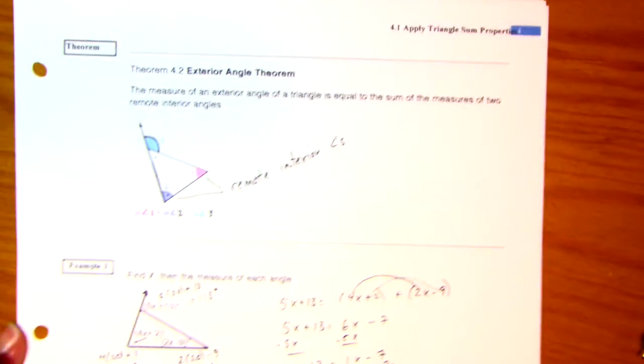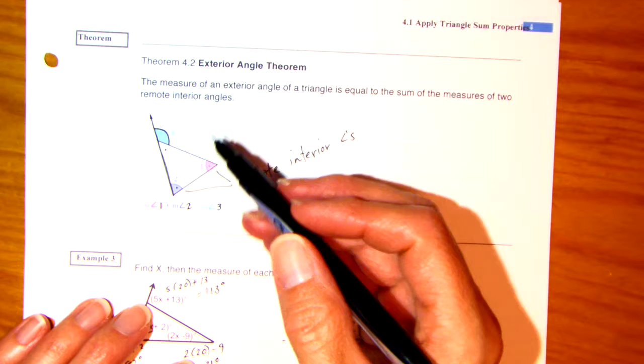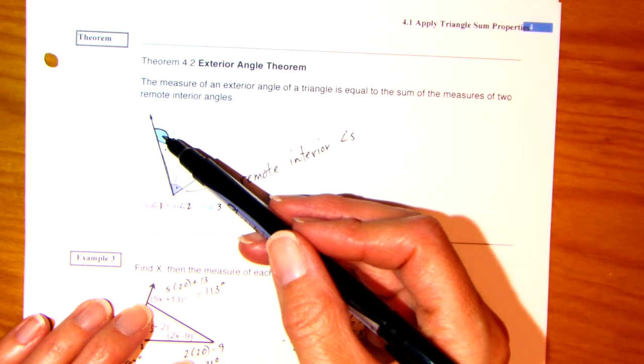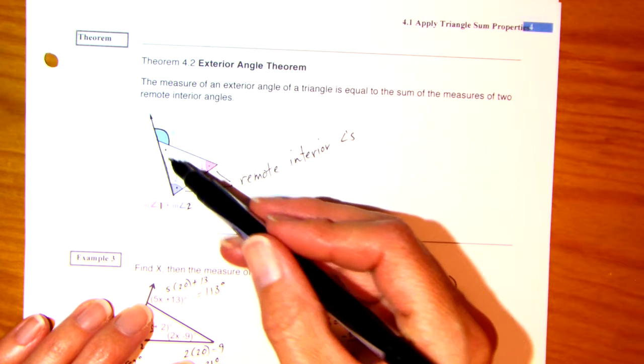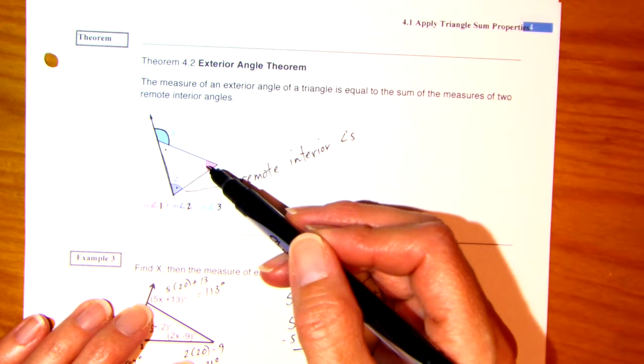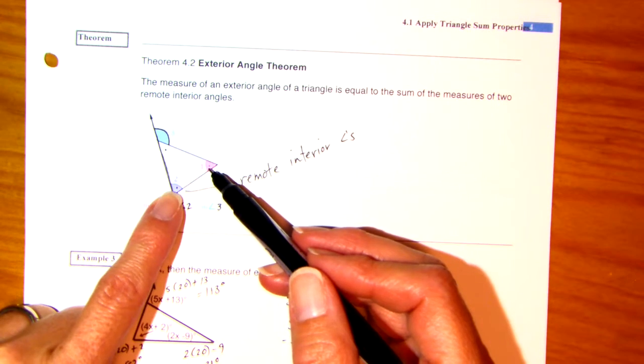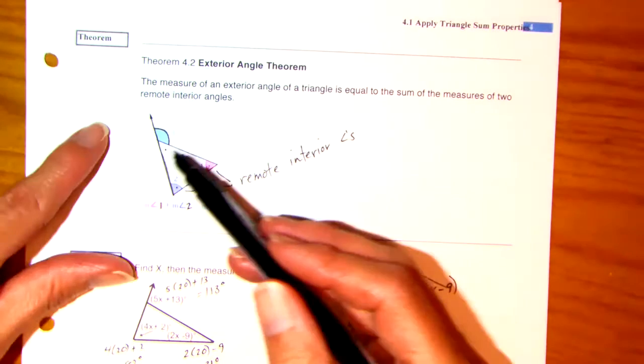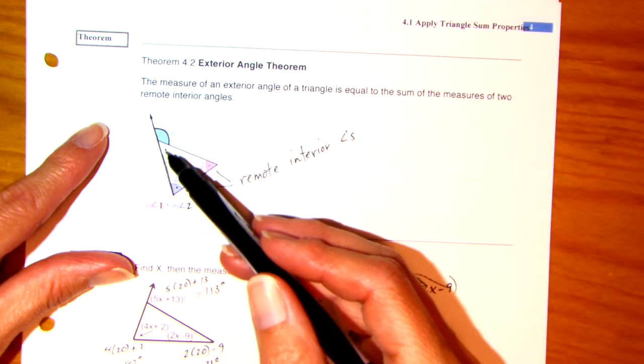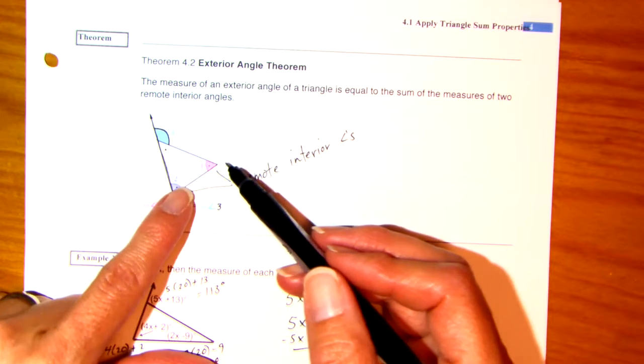Here's our exterior angle, the other part. Say angle 3 is our exterior angle. These dots that I put in here are my interior. All three of those are interior, but these two are called the remote interior, meaning they're the furthest away. They're not the linear pair with the exterior angle. So, the remote interior angles.